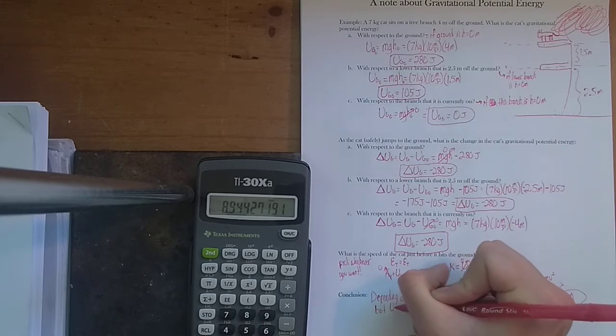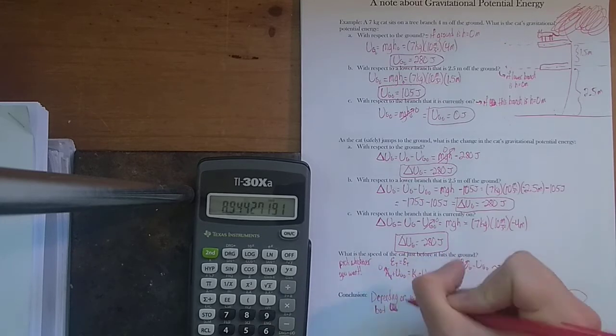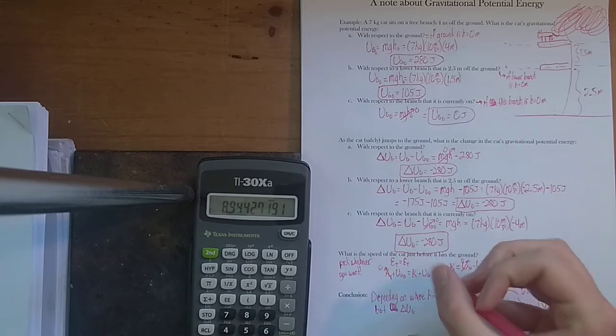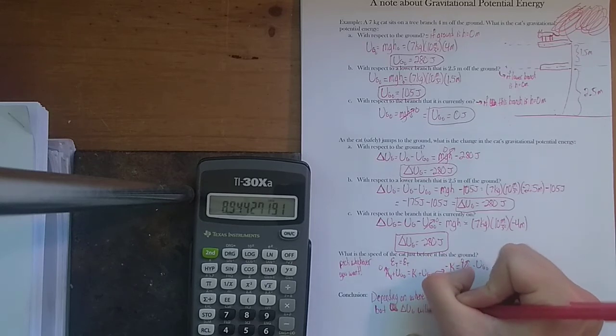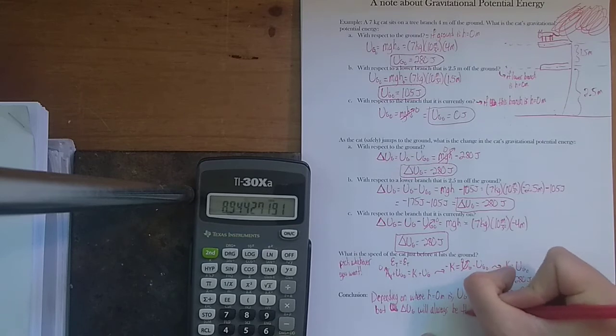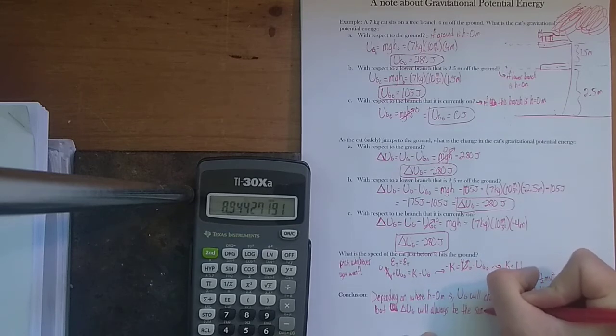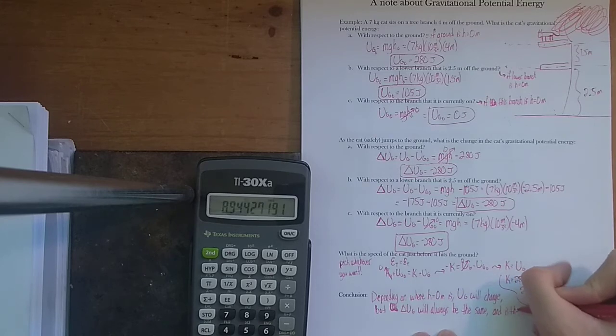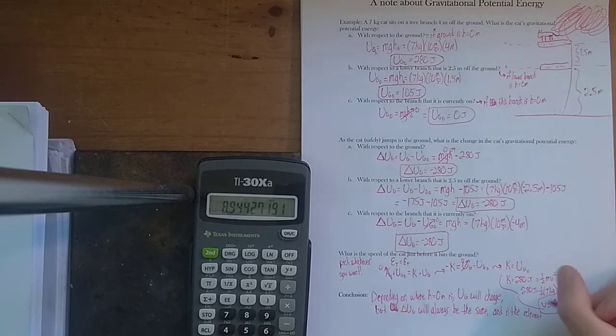But delta UG will always be the same and is the relevant term.